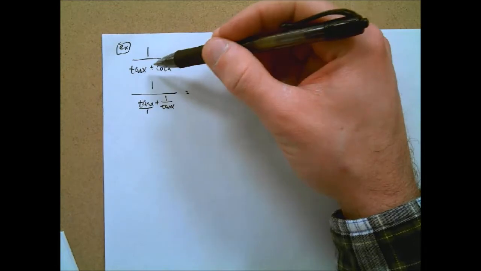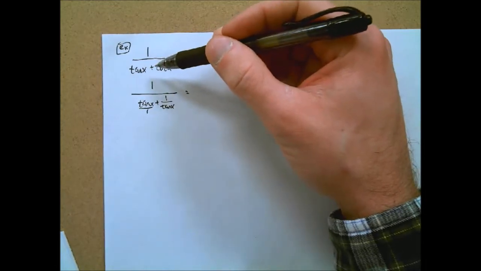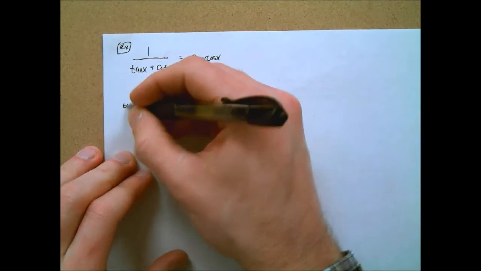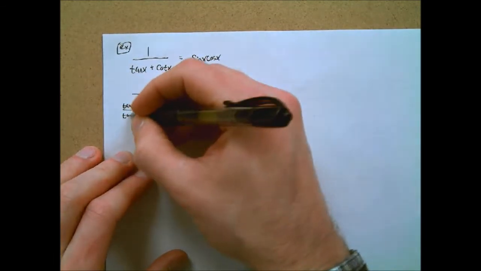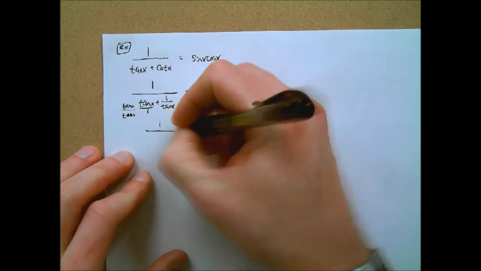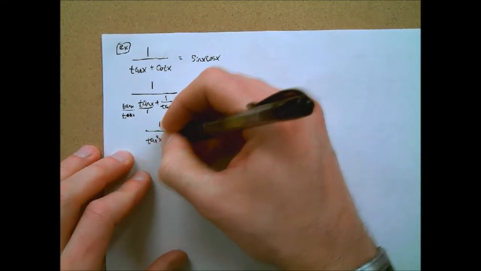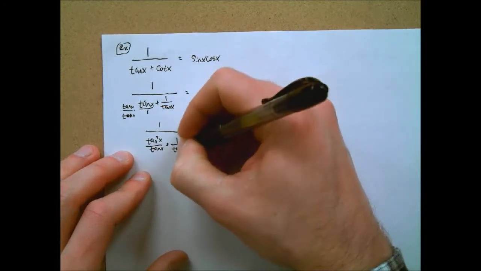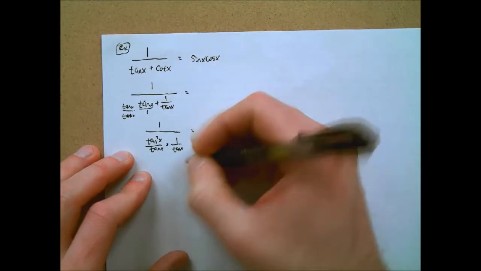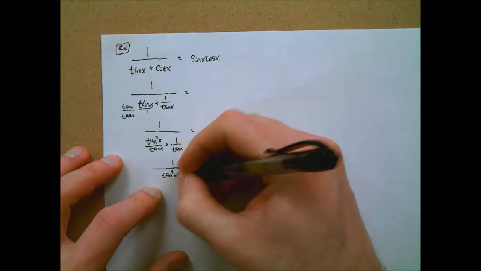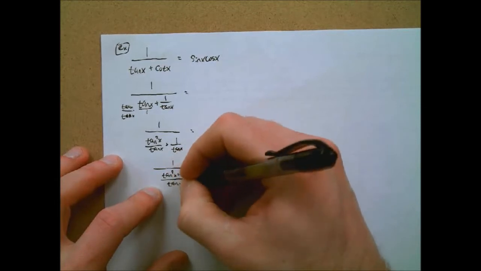We want to somehow get them all together as a product. So yeah, let's multiply by tan x over tan x. Okay, and so you get 1 over tangent squared x over tangent x plus 1 over the tangent of x, which is really 1 over tangent squared x plus 1 over the tangent of x. Okay, like so.